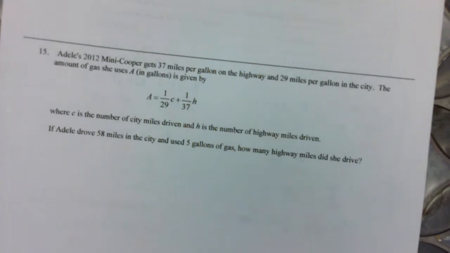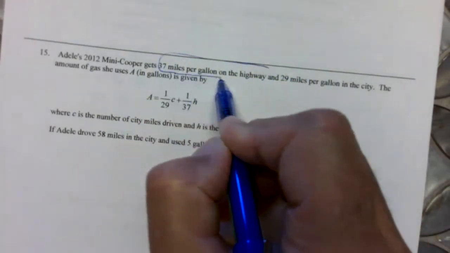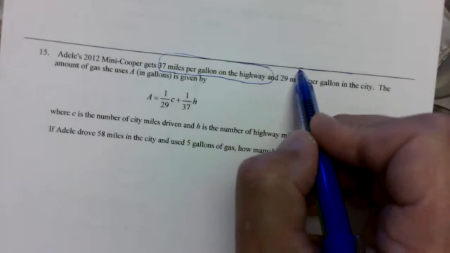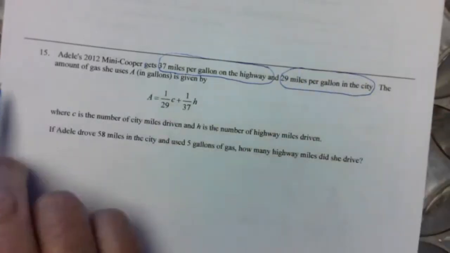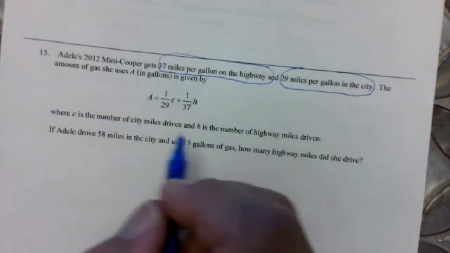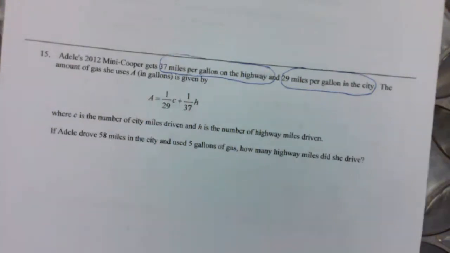Adele's 2012 Mini Cooper gets 37 miles per gallon on the highway, 29 miles per gallon in the city. The amount of gas she uses, see, these are a little bit better variable names. A for amount, I probably would have used G for gas. C for city, H for highway.